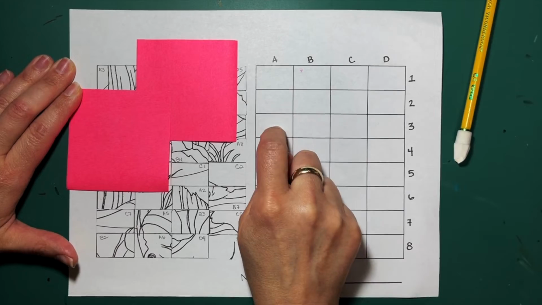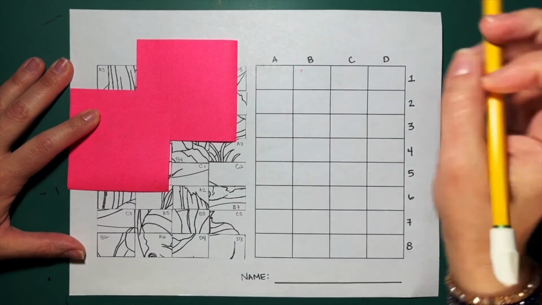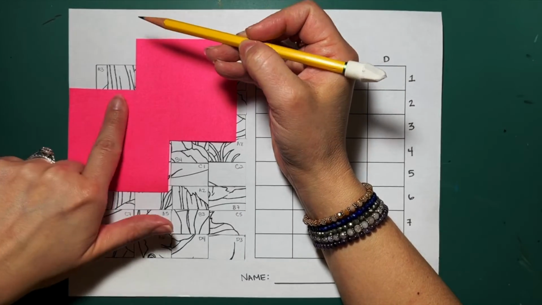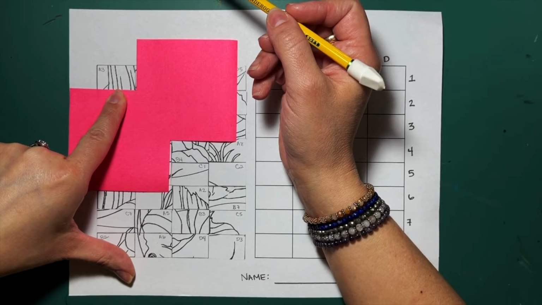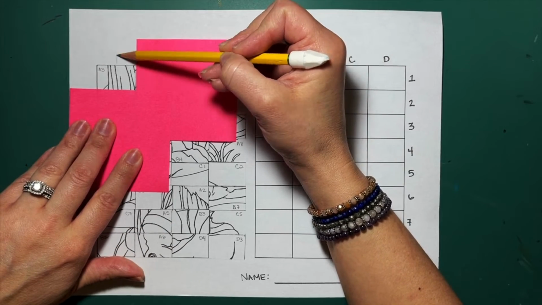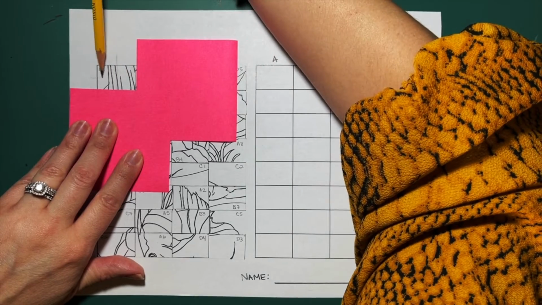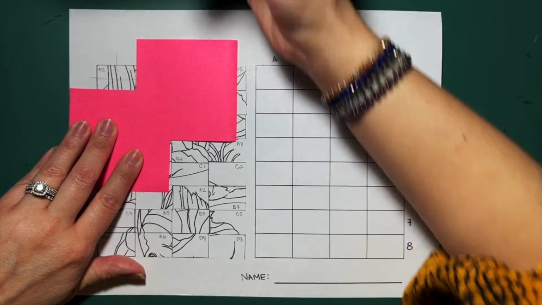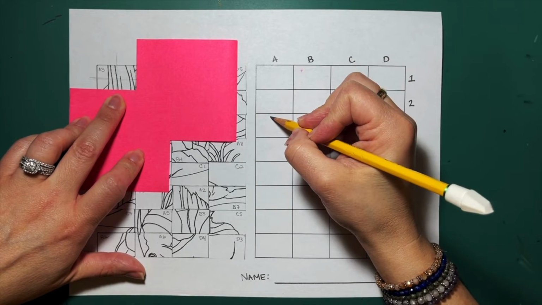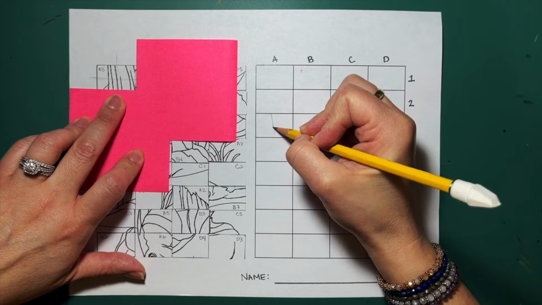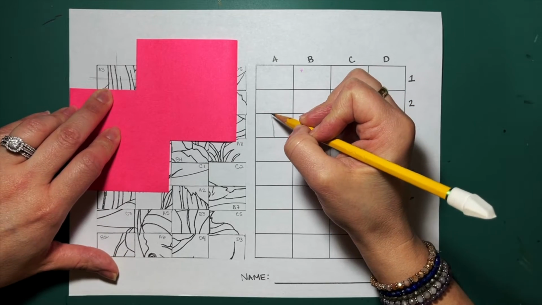All right, so first things first, I'm going to break this down into almost a smaller grid. I'm going to find the middle line here and the middle here. I see that this line goes all the way through the center, so this is a nice little reference for me to draw that in here.